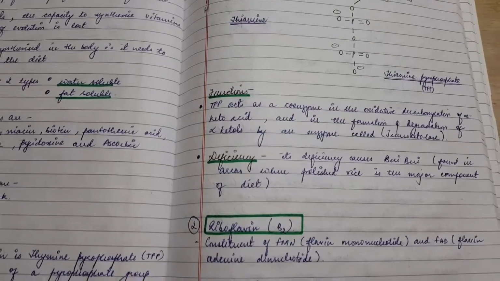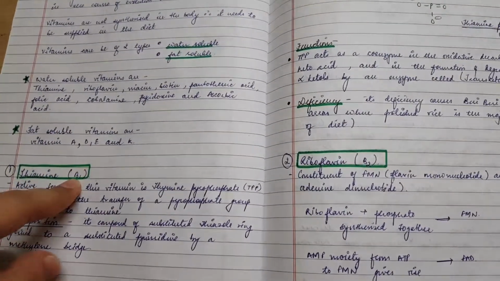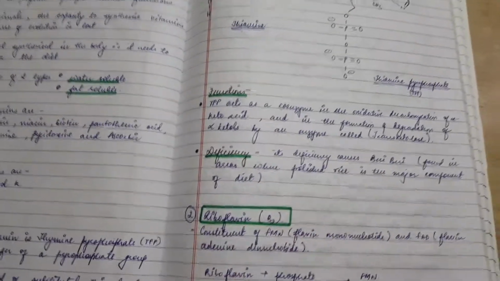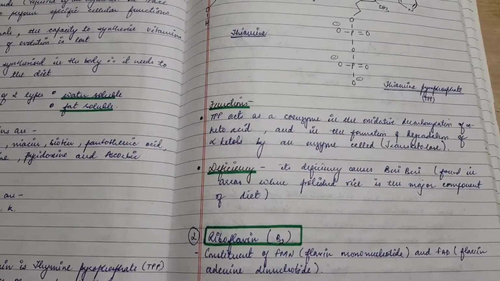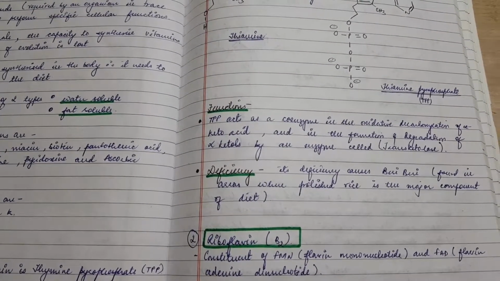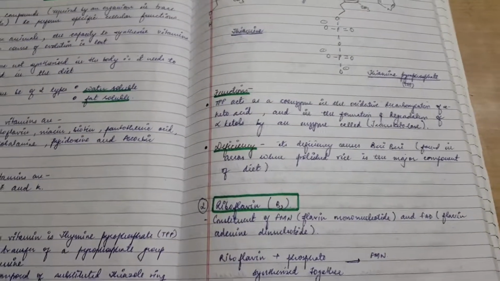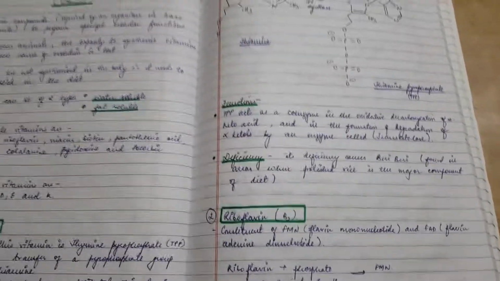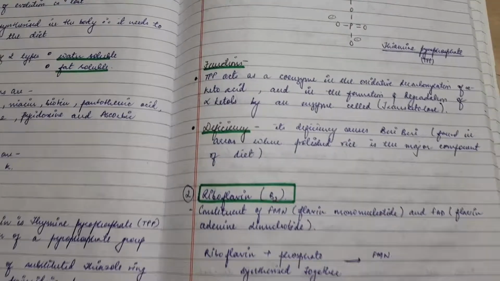What is the deficiency caused by which vitamin? We're talking about thiamine, that is B1, and its deficiency is beriberi. It is found in areas where polished rice is a major component of the diet. Because people there are not able to get the proper nutrition and the proper vitamins, the deficiency is beriberi.